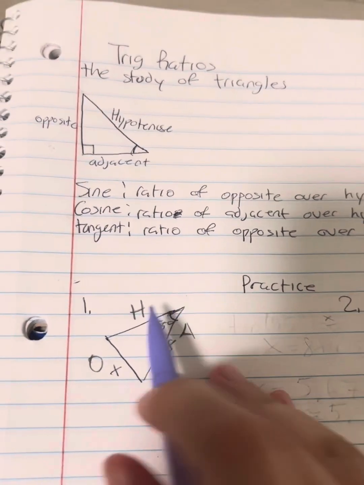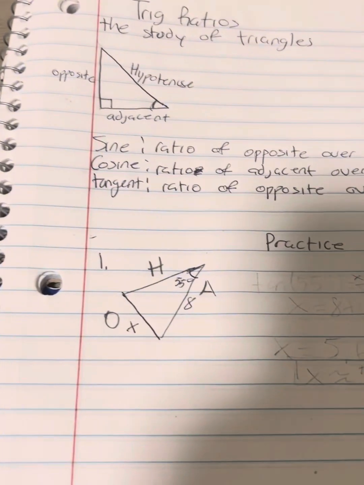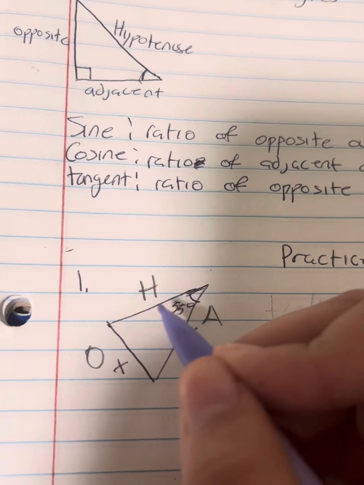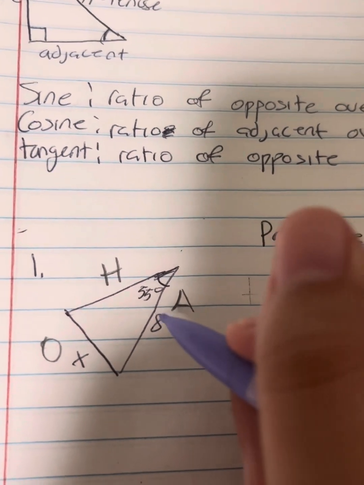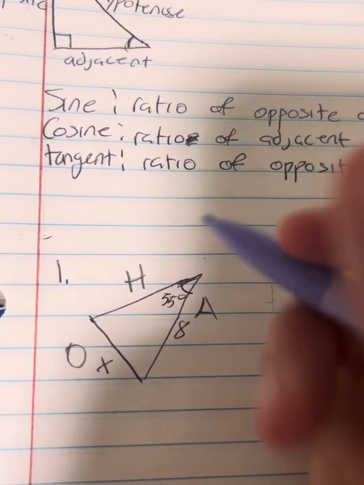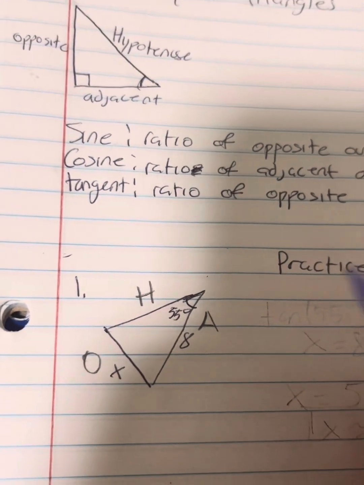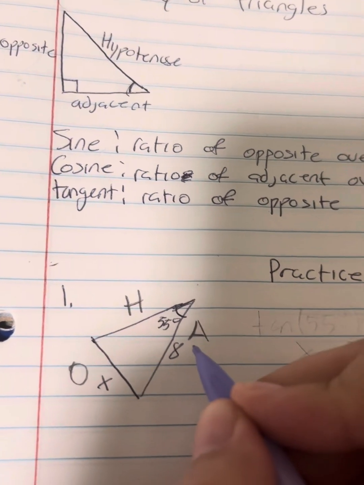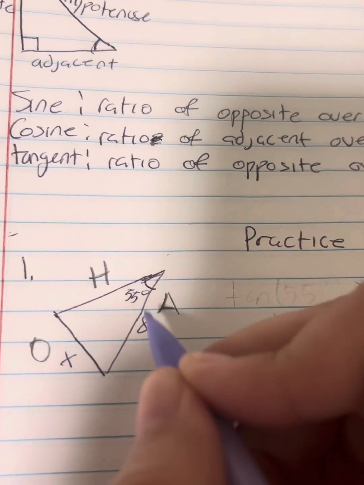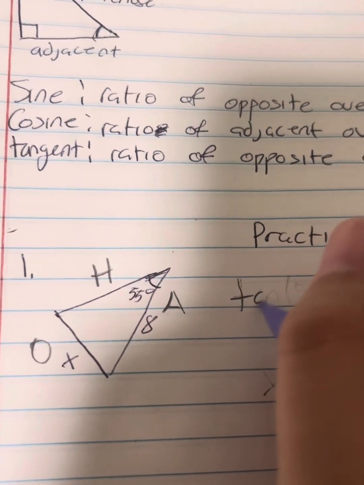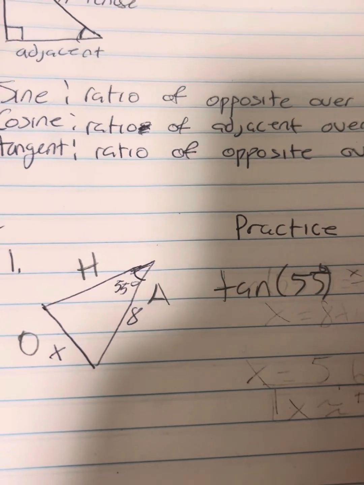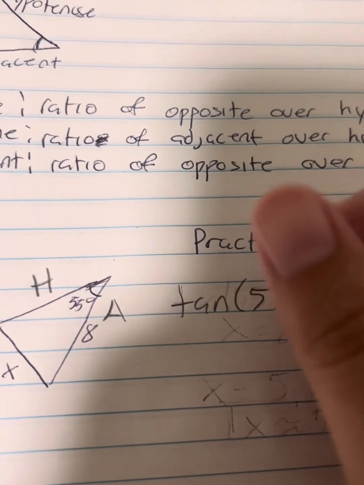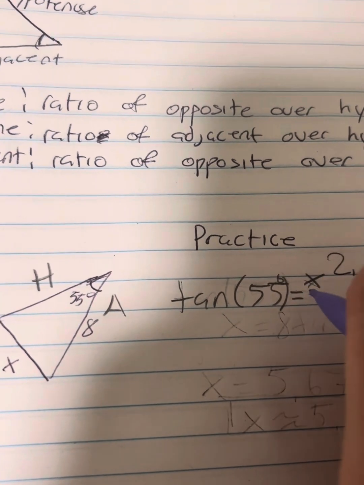And we're going to do one problem of hypotenuse, opposite, adjacent. We have 8 and x, and our angle is 55. So we're going to be using tangent because we're only given the opposite and the adjacent. So tan 55 equals x over 8.